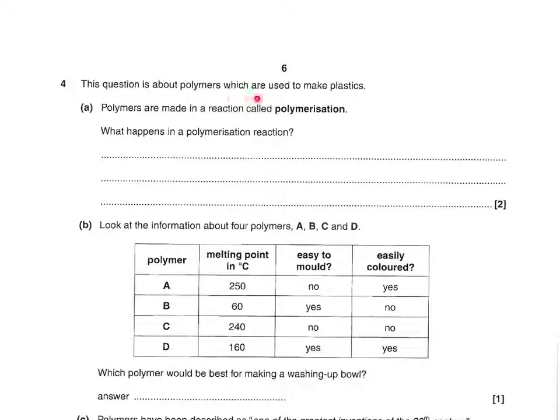So the next question is about polymers, which are used to make plastics. Polymers are made in a reaction called polymerization. What happens in a polymerization reaction? So you can say, basically, in a polymerization reaction, lots of small molecules join together. And that's where you get these 2 marks, actually. So you just say, many small molecules get you 1 mark, and then join together gets you the 2nd mark.